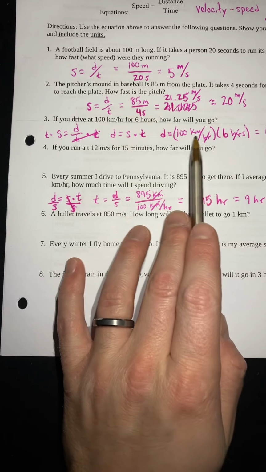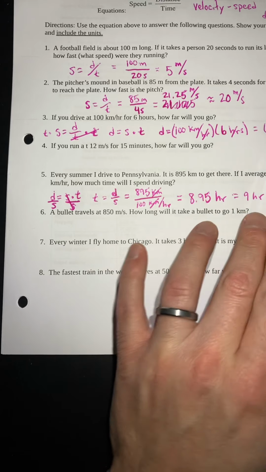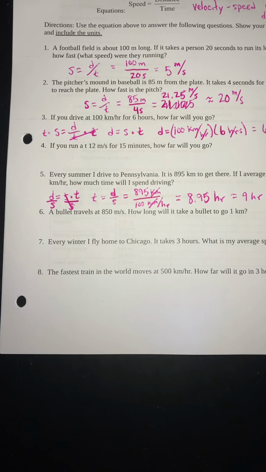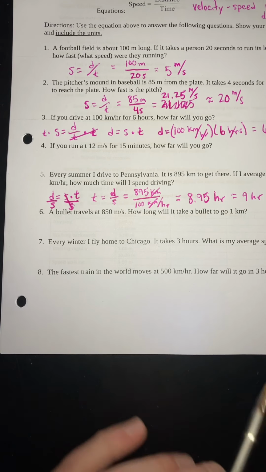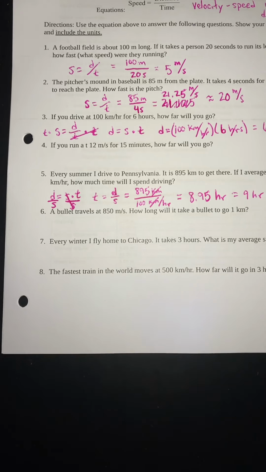Number 3 is already good in terms of sig figs because 100 and 6 both have 1, and then 600 also has 1, so that one's fine. But yeah, number 5 you would round up to 9. And again, anytime you're showing sig figs, I would show both, like your original number and the number after it's rounded, just so it shows that you went through that process rather than just skipping straight to the number of sig figs.